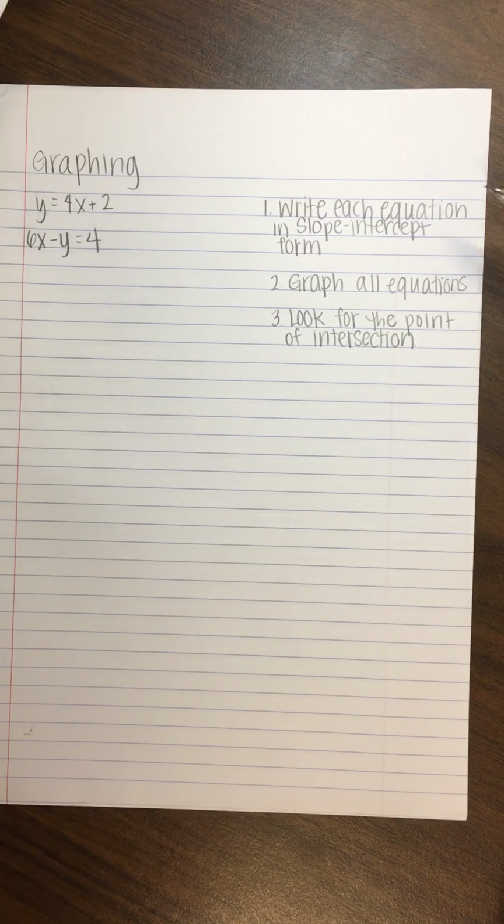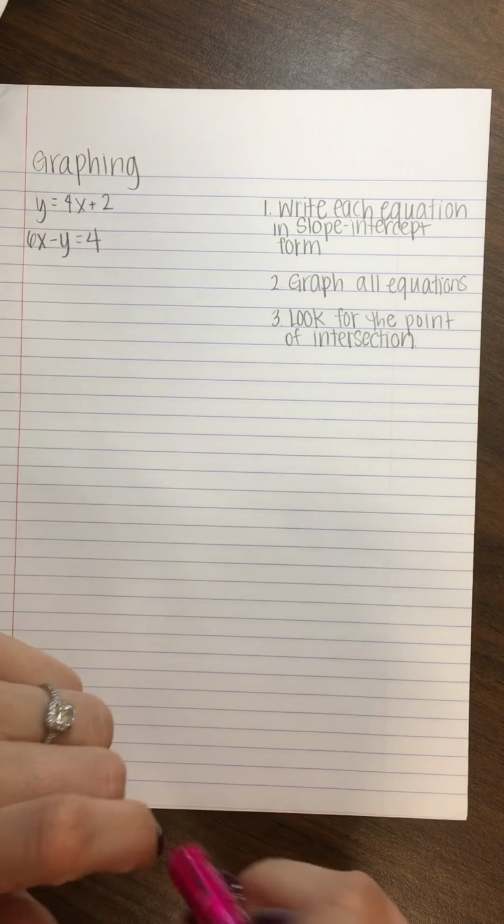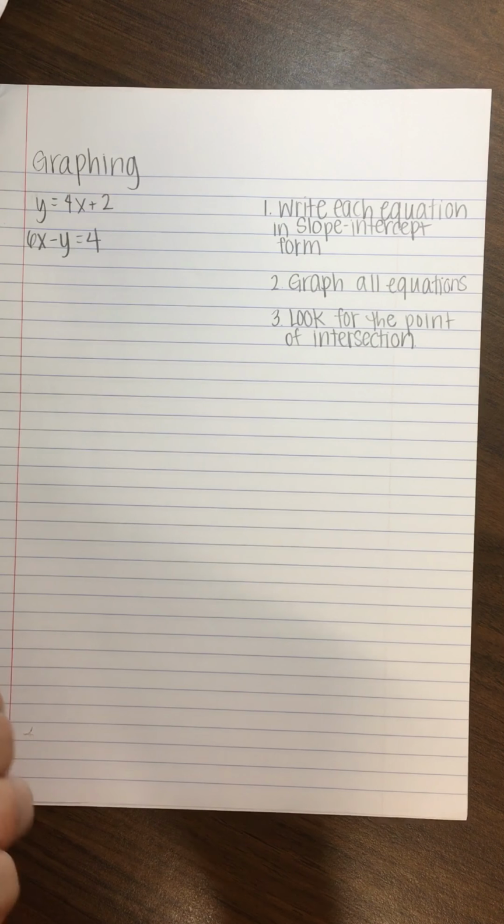The first step is to write each equation in slope-intercept form. The purpose of that is so that we can put it in our calculator. It's also so that we can graph that easily by starting with our y-intercept and then using the slope to plot other points on that line.